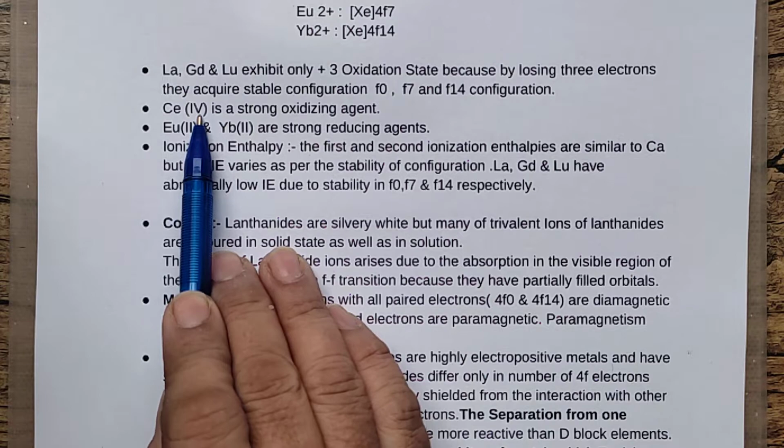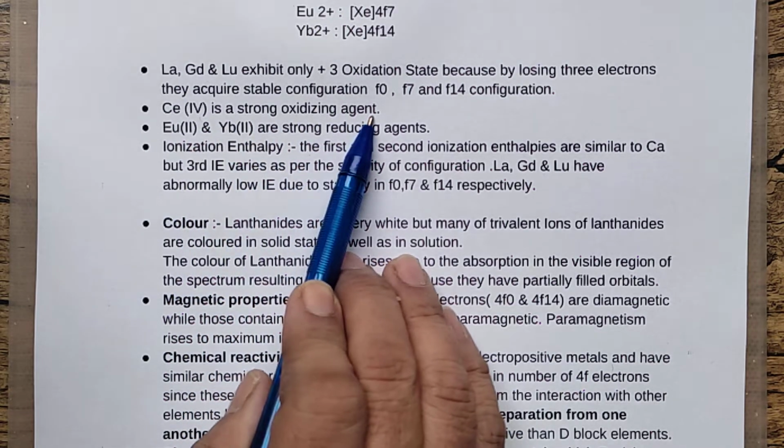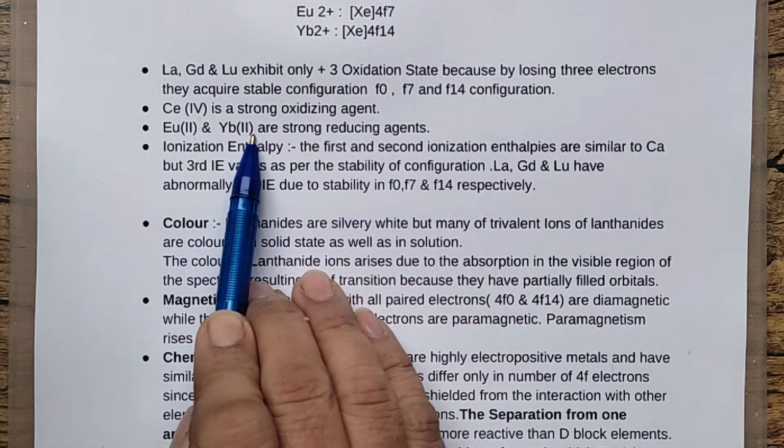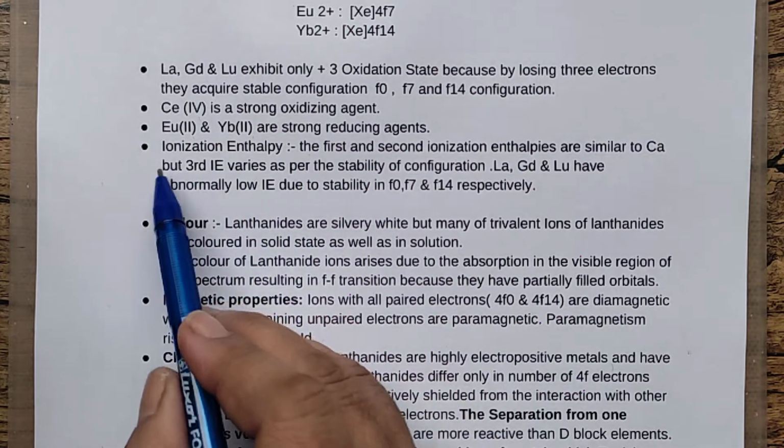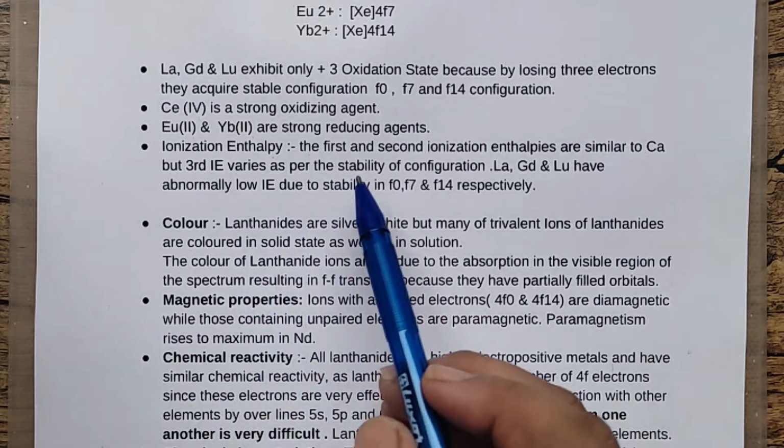If they are in the 4 oxidation state, they will behave as oxidizing agent. If they are in the 2 oxidation state, they will behave as reducing agent. Got it? Now, ionization enthalpy, the next property.